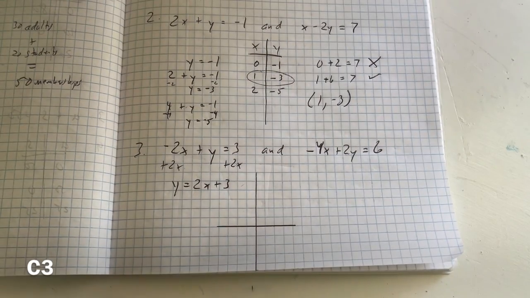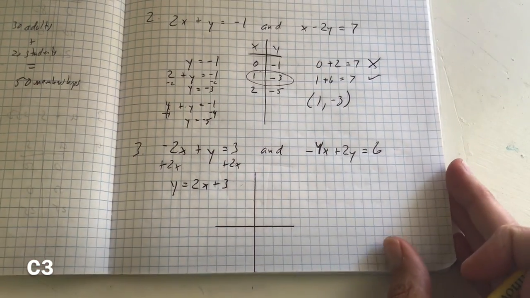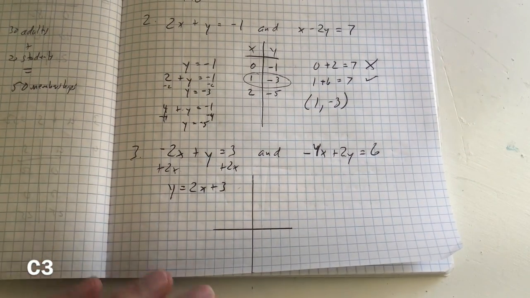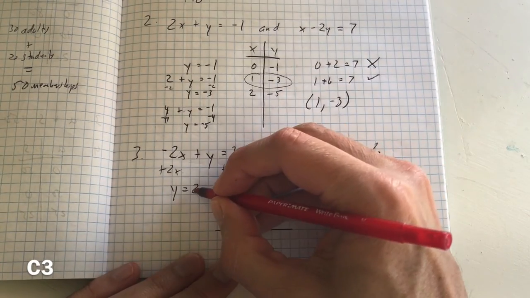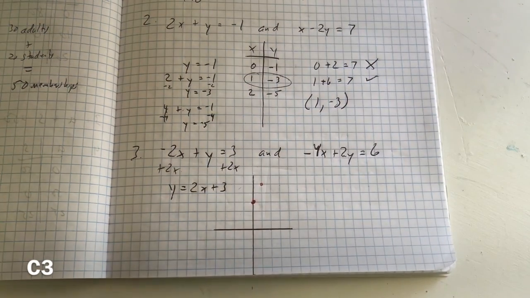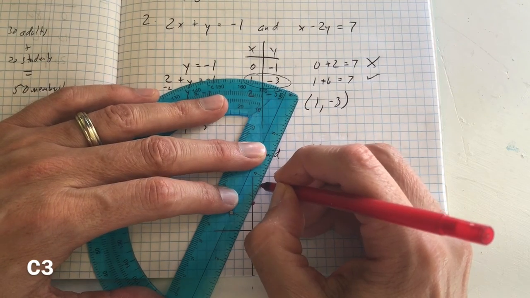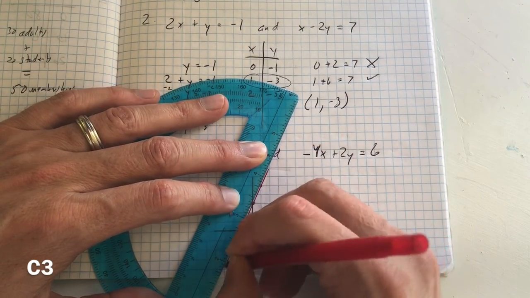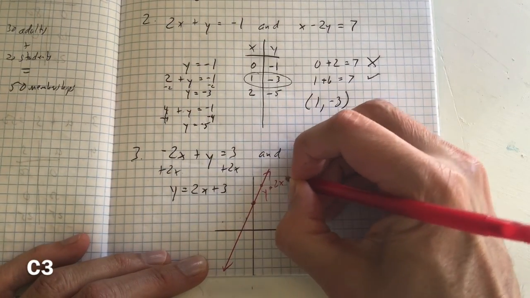Hopefully you remember when we put these on here, we go to the y-intercept first, so up 3, put a dot. Our slope is going to be 2 over 1, so up 2 over 1. So there is our graph, just like that. This represents y equals 2x plus 3.